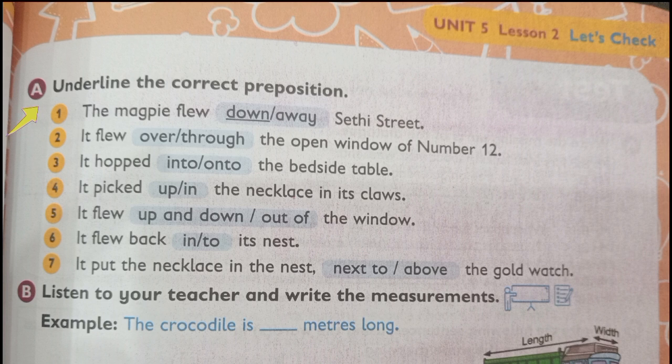Here is the exercise. We need to underline the correct preposition in each sentence. I will read each one and then we will discuss which option makes the most sense. Let's start. Number 1 पर देखें. The magpie flew down or away Sethi Street.